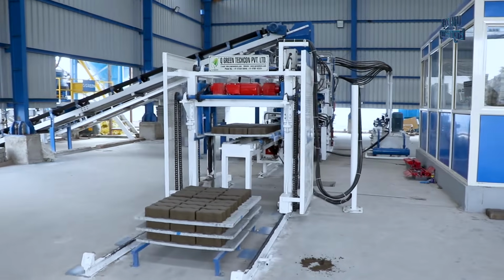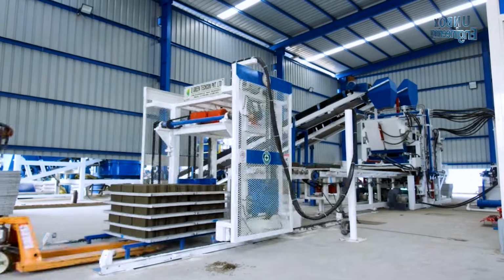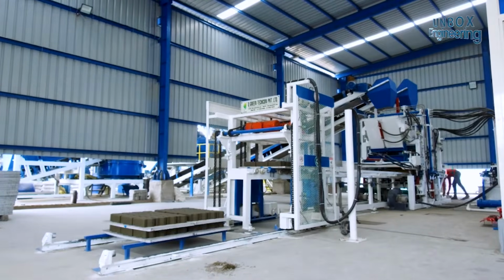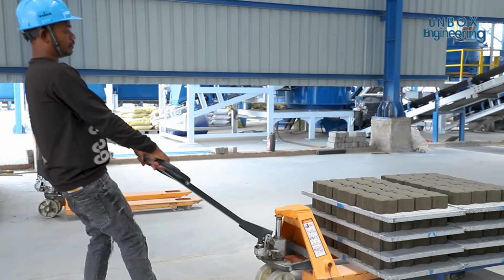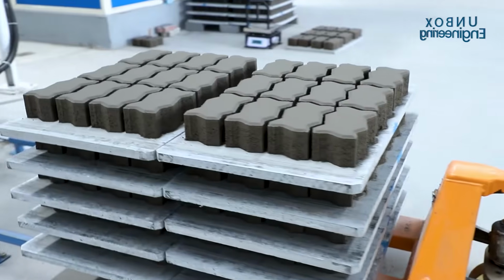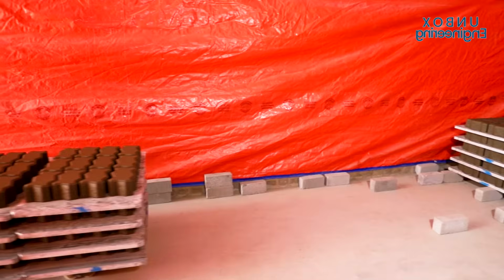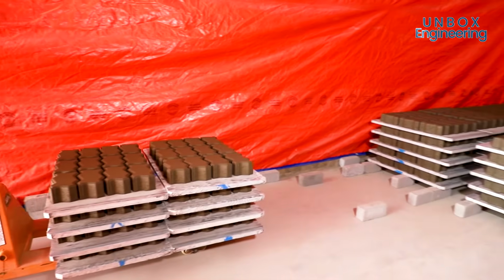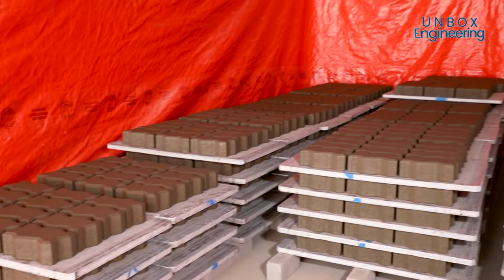You have seen here that this block making process is non-touch and automatic. So friends, you're probably thinking that the block is ready, but it is not. The curing process still remains. With the help of a forklift, this stack of pallets are sent to the curing chamber. To reach optimum strength, these blocks are kept here for 24 hours to dry.